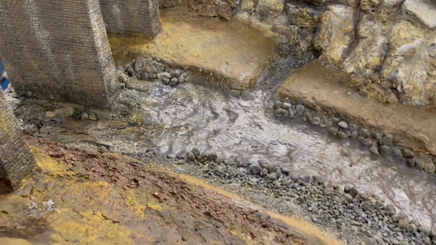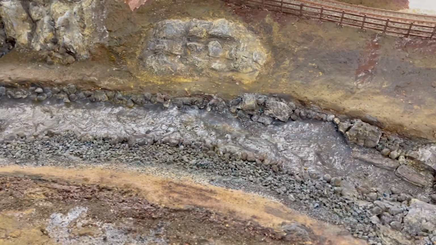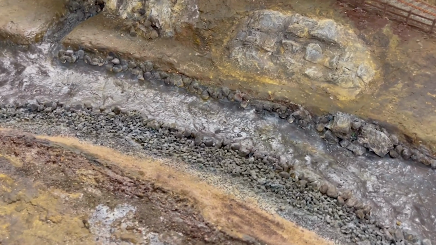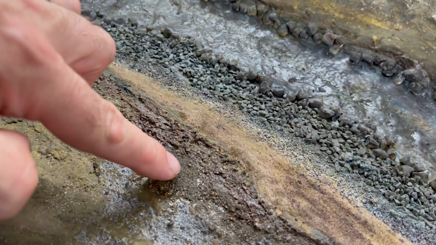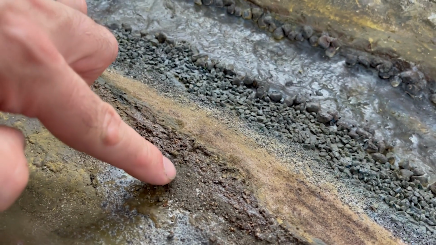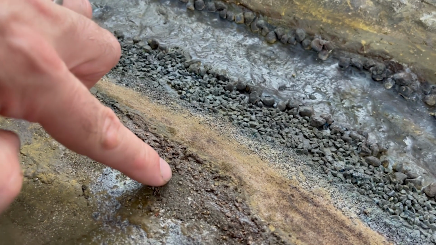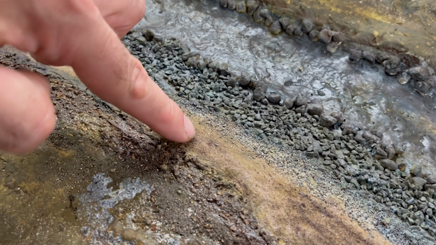Much more compressed, I think, than it would be in reality, but we're pretty much used to that as railway modelers. Just to talk you through the rocks and the grading. So we start out here on our sculptor mold, down over. This is some War World Scenics mud effect. Then down into, this is just sand.